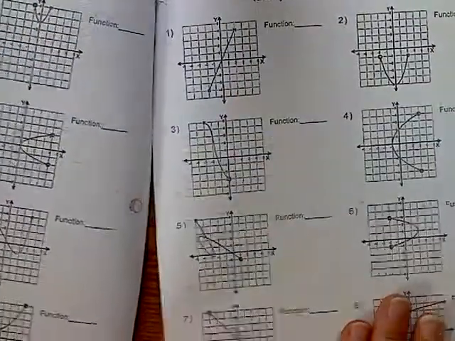Okay, and then we have graphs to do the vertical line test. And if you finish this, there is a quiz to do.